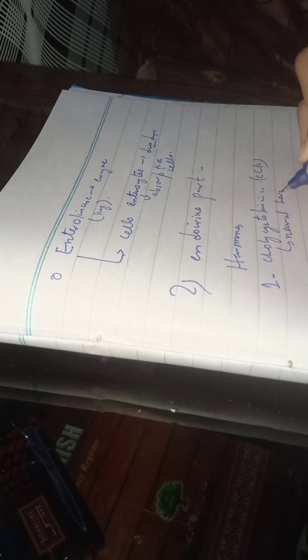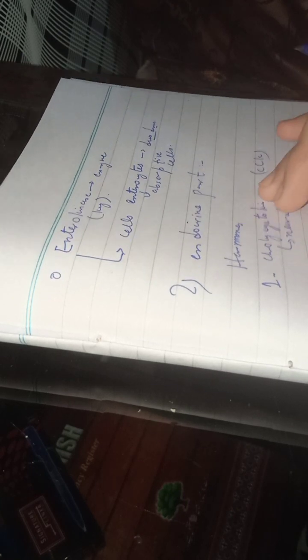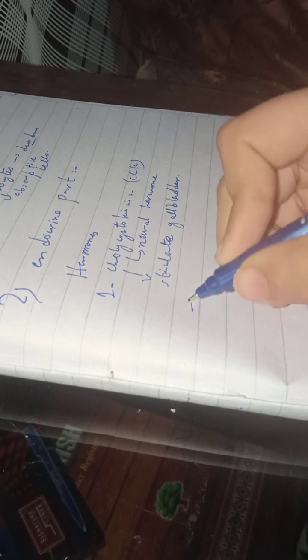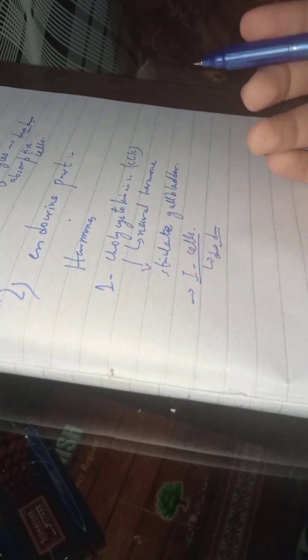It will stimulate the gallbladder to release its secretion. Cholecystokinin is released by the I cells, which are present in the duodenum. When acidic chyme enters the duodenum, the I cells secrete cholecystokinin, so that it will stimulate the gallbladder to release its secretion and bicarbonate ions.